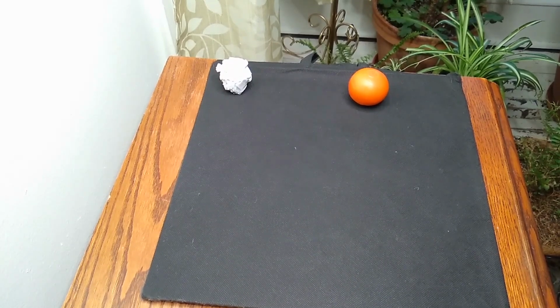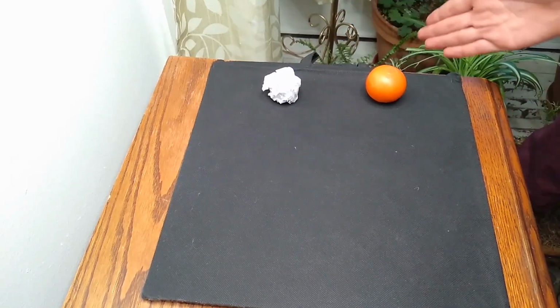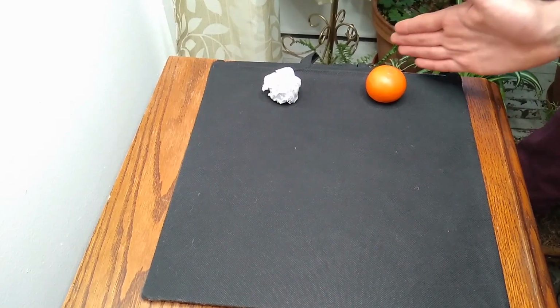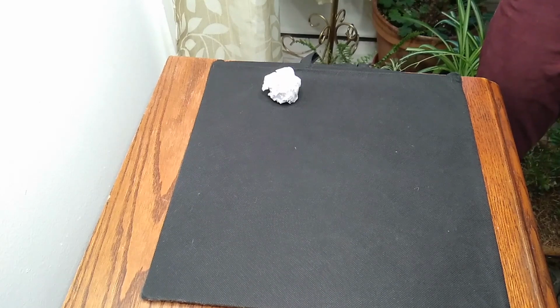of motion. So if I were to take each of these objects, and let's say I lightly tap on the orange, but then I flick the paper wad. Which one had greater acceleration that time? And why is that?